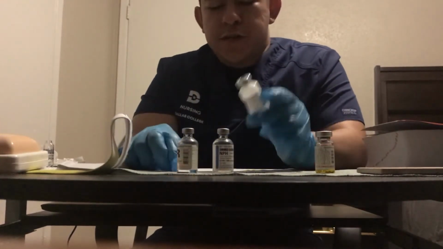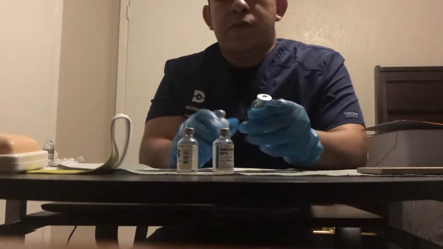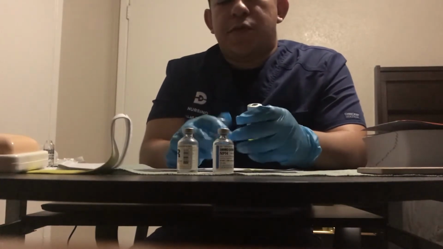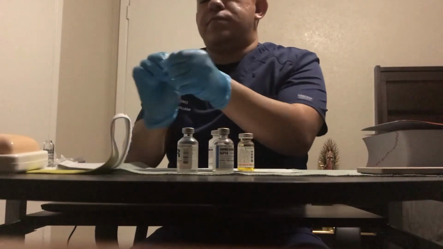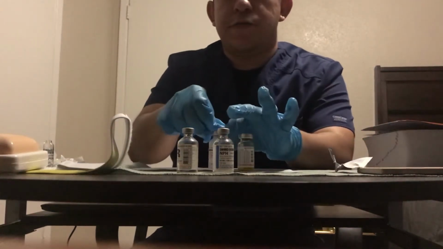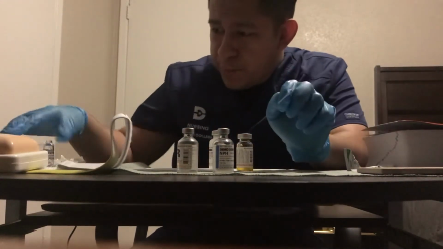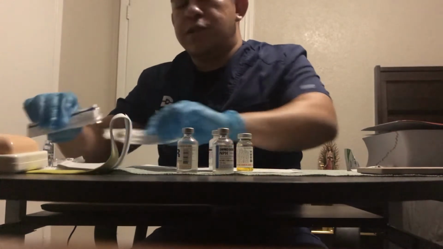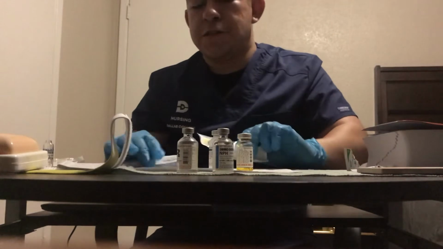And I'm going to reconstitute with the 2.5 mLs of sterile water. So you're going to want to grab your vials, pop the tops off, grab an alcohol wipe, and wipe the tops of the vials. Dispose of that. And then we're going to grab a 3 ml syringe and a 23 gauge needle.